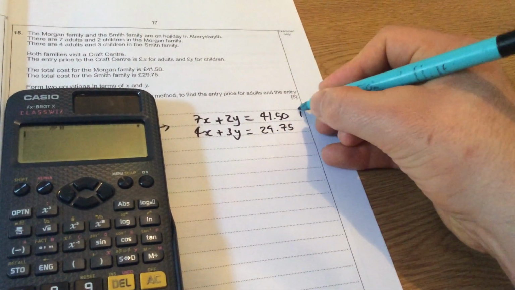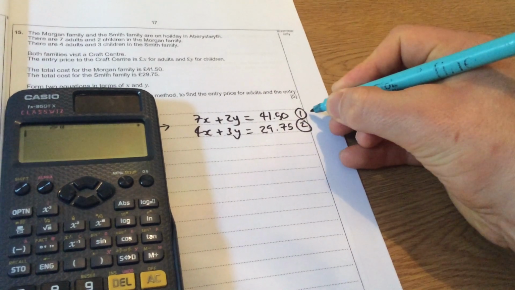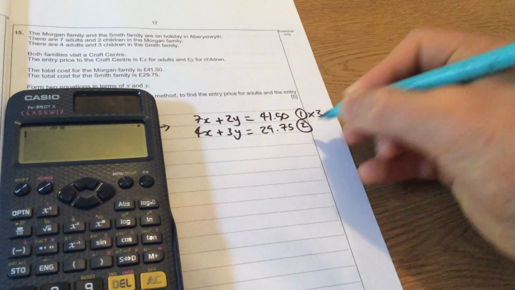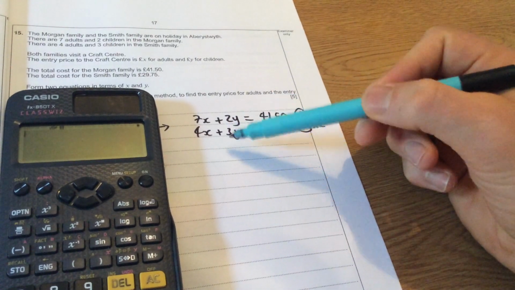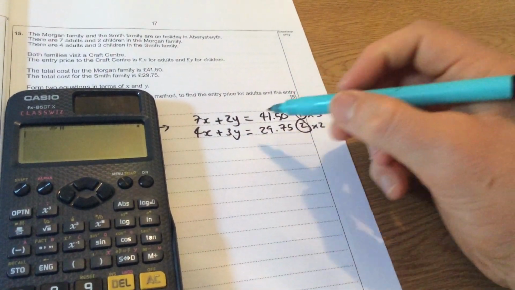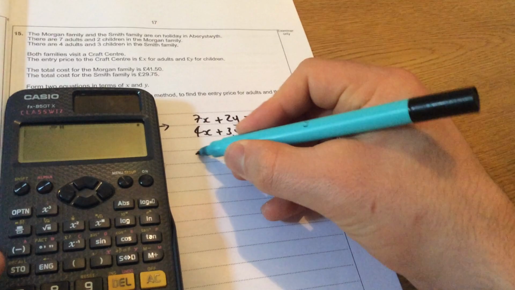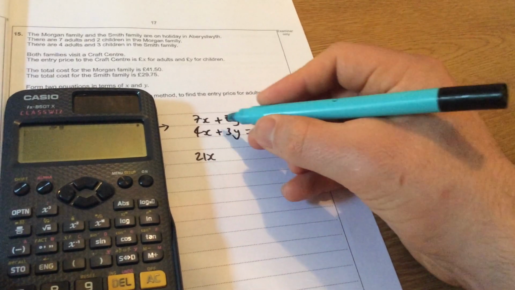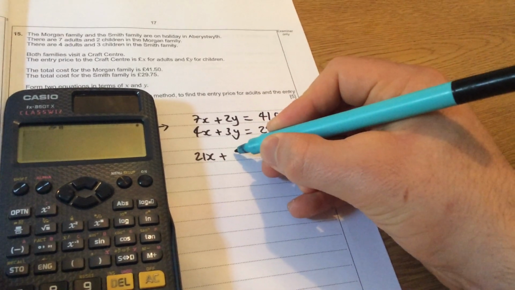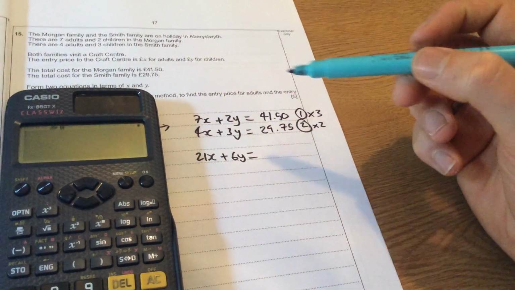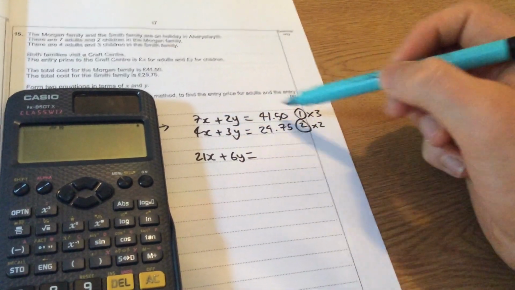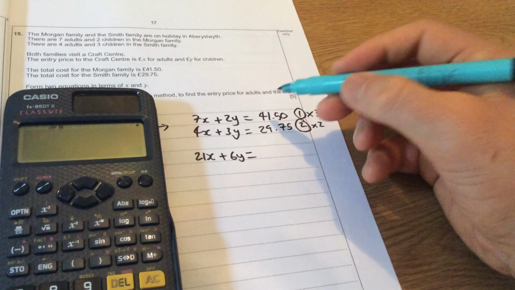So I'm going to take equation 1 and equation 2. I'm going to do all of equation 1 times 3, and all of equation 2 times 2. What that'll do is make the numbers in front of the y's the same. Now you've got a calculator. So 7 times 3 is 21x. Do that on your calculator. 2 times 3 is 6y. The reason you do these on your calculator is because you won't get them wrong. If you make any mistakes here, you won't get a nice answer.